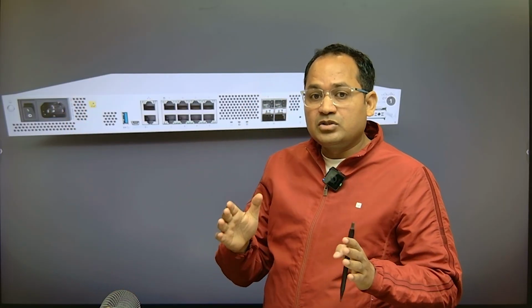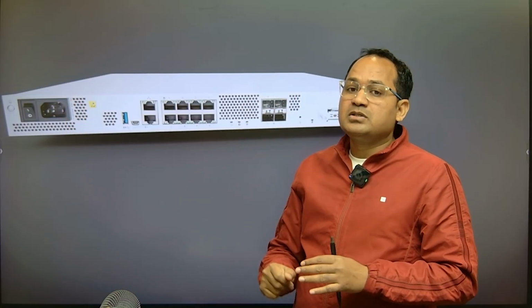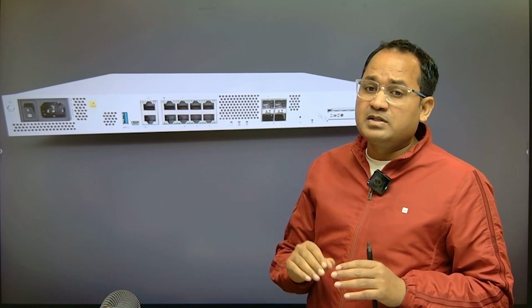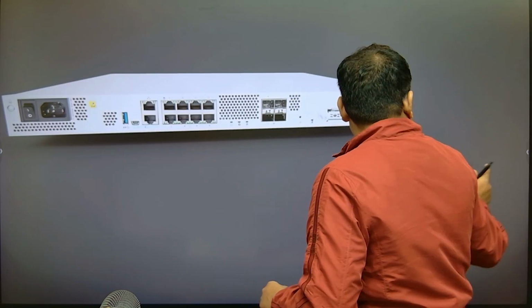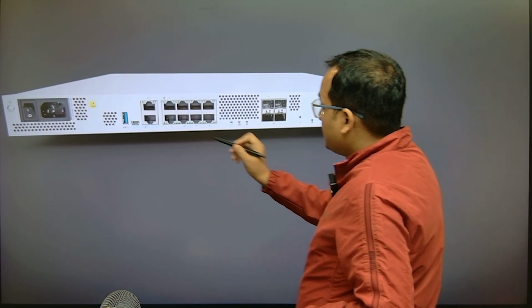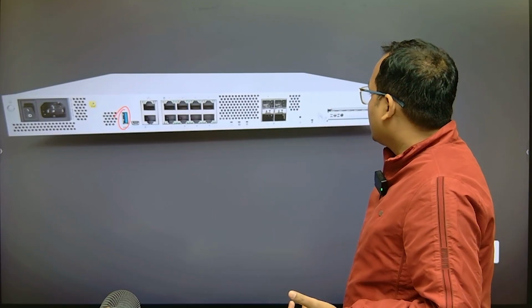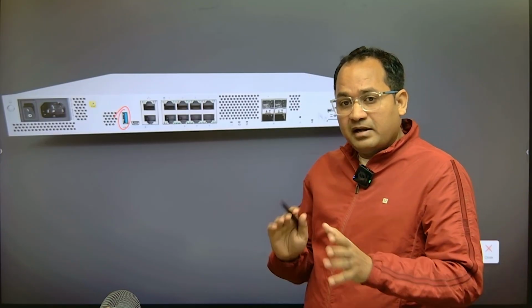So you can install this Firepower at your branch locations. You have small sites, might be medium-range sites, so you can use this kind of firewall. This is a small firewall, but it's going to give all kinds of firewall features. Also in this Firepower, you can see we have the USB port. This USB port is used for any kind of data copy you want to do, or any connectivity, meaning file transfer and all.